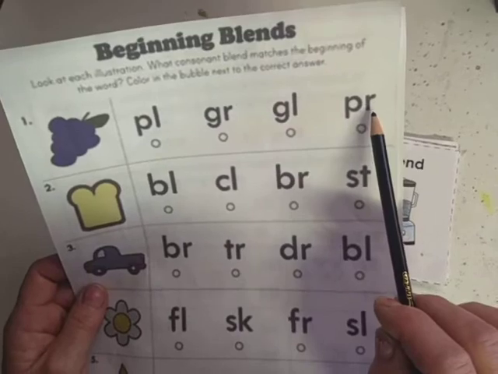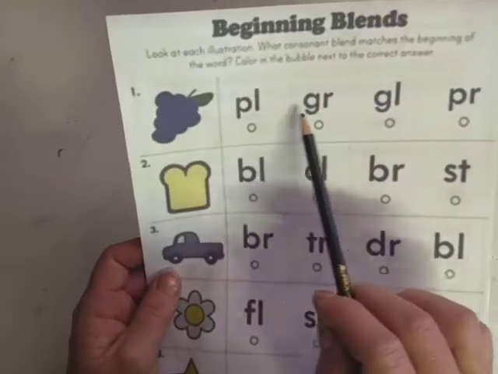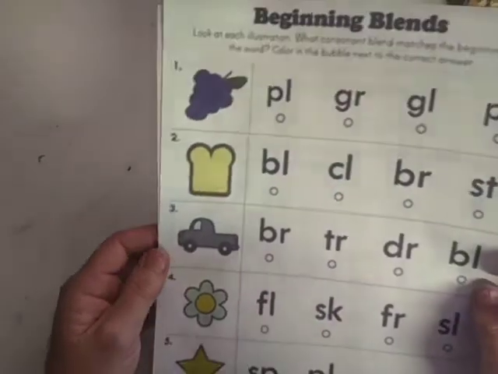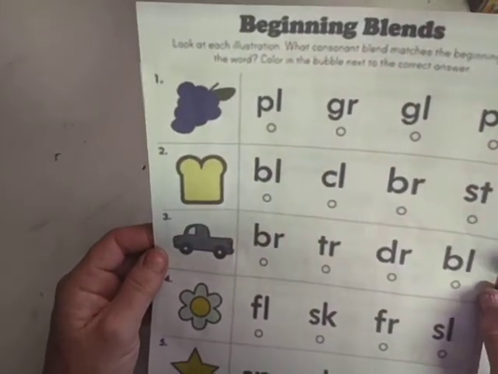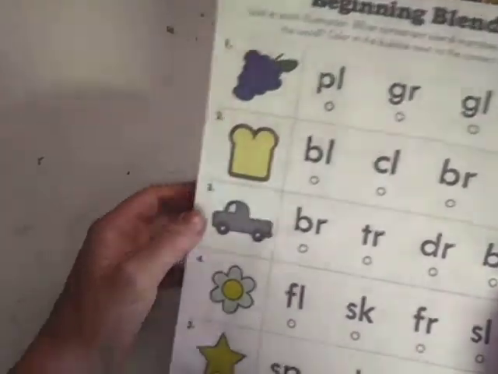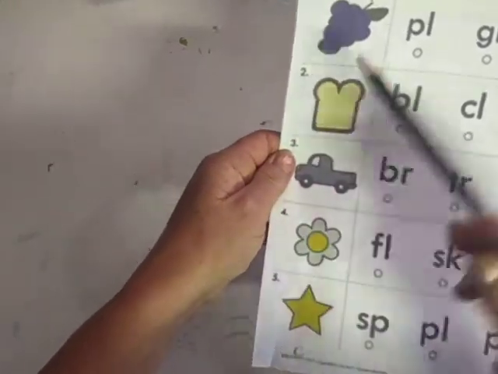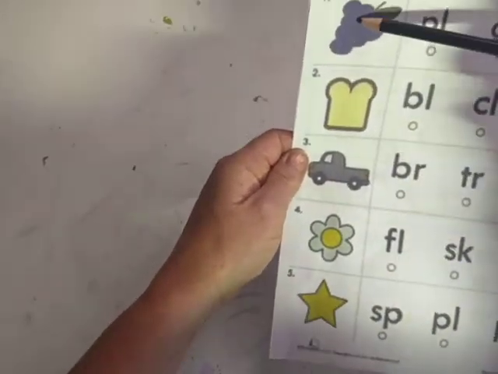So you see how important some of these blends are? I mean, you start learning these blends, you make really good words. And you start making good words, you can make good sentences. So let's look at our pictures here real quick. We'll go back to our cards in a minute. What we need to do is just color in the dot of what the picture is, that sound that you're hearing it start out with.